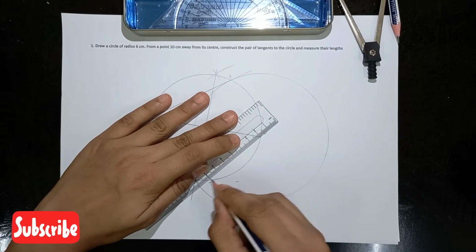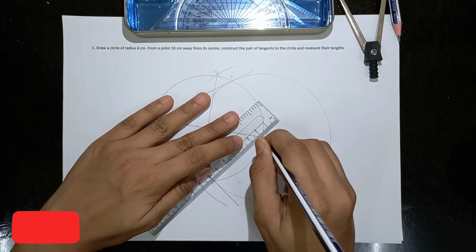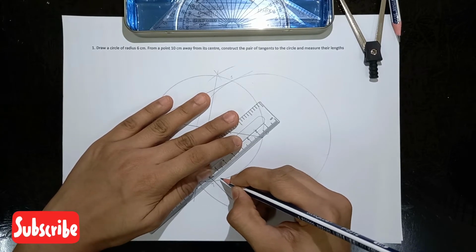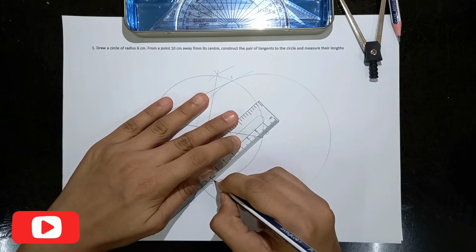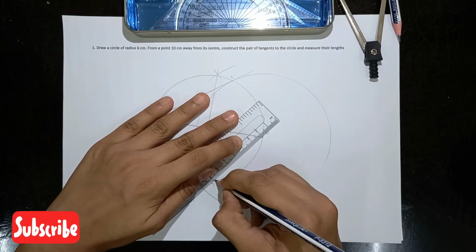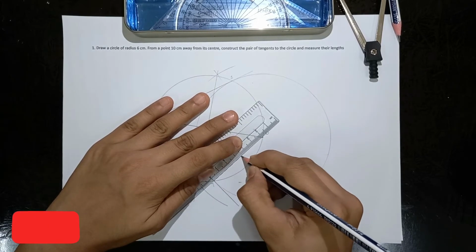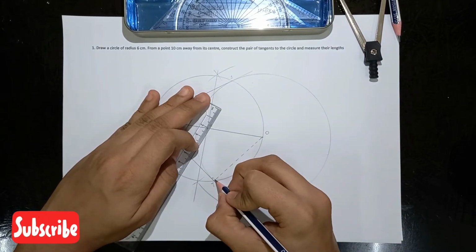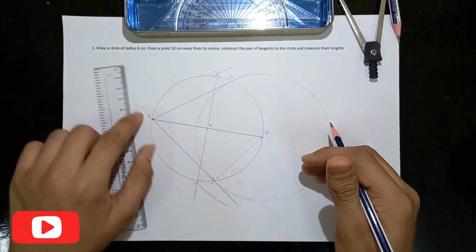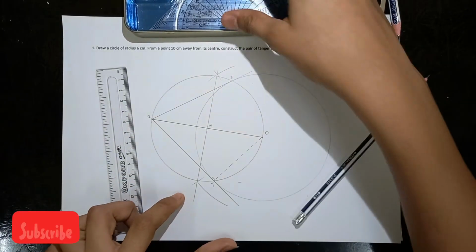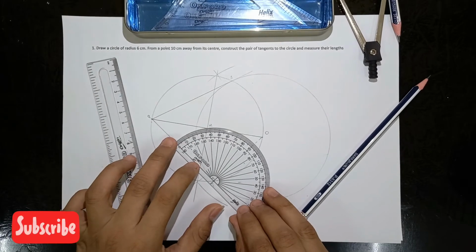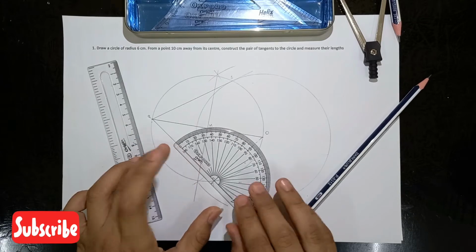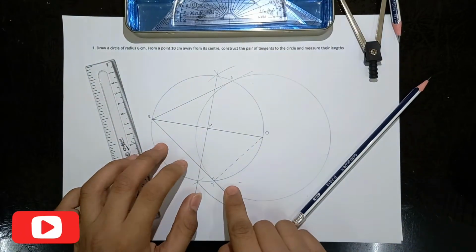That also must be intersected at the point where the second circle intersects the first circle. So we can join those parts simply but accurately, and we get a correct 90-degree angle here, because a tangent is perpendicular to the radius. We can check that with a protractor like this. Yes, we get 90-degree perpendicular, so it proves that they both are tangents to the circle.